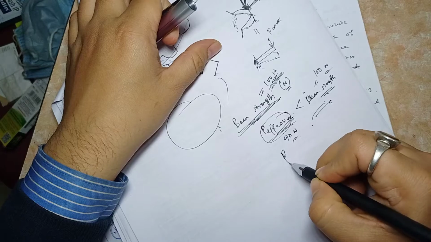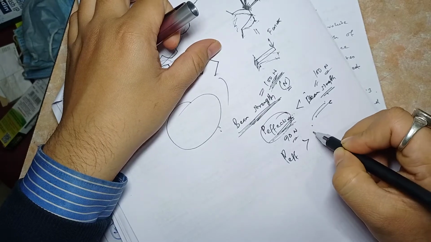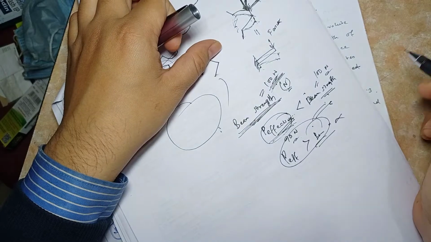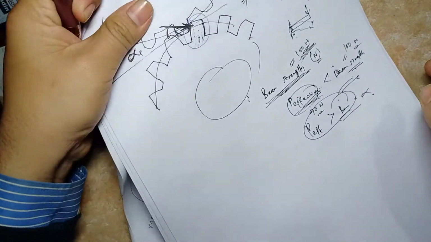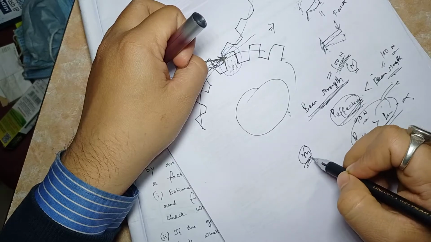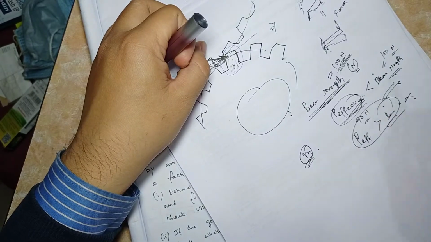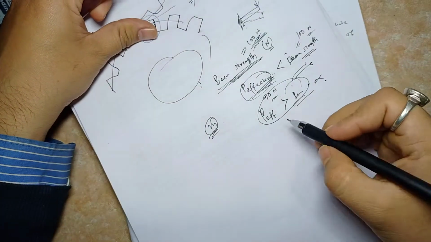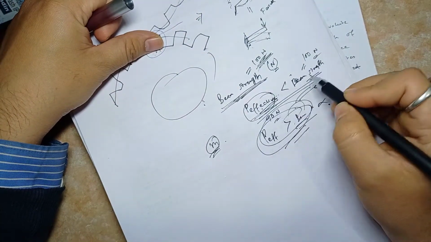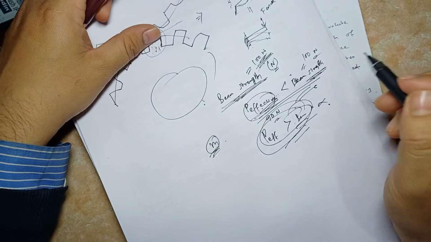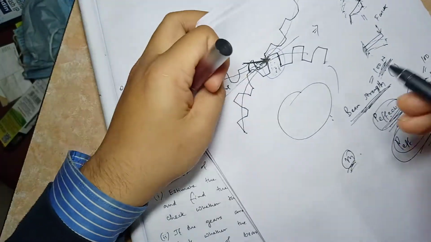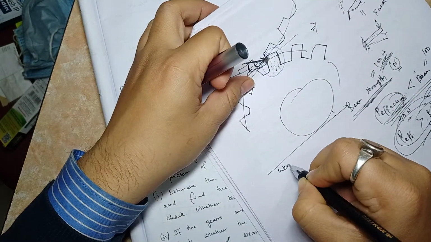But if P effective load is greater than beam strength, then your design is unsafe. Then what you have to do is re-estimate the module. You have to take a different value of module, then recalculate everything, and check this criteria. You have to ultimately achieve P effective less than beam strength, which is called design based on beam strength. Now another design is based on wear strength.